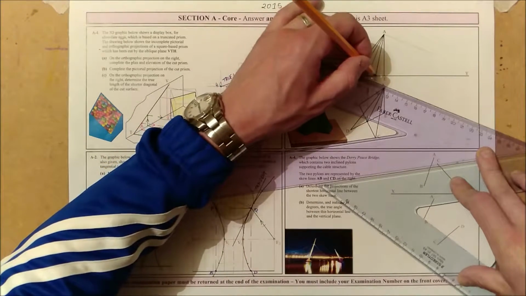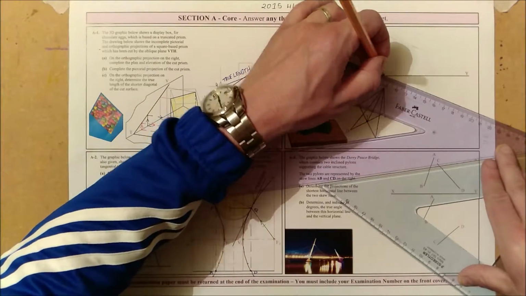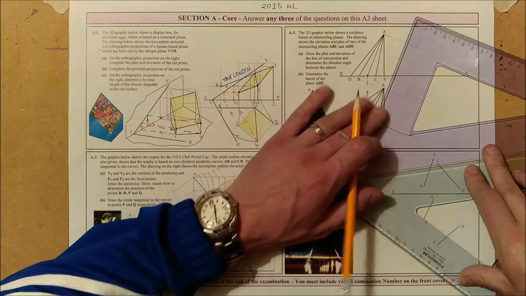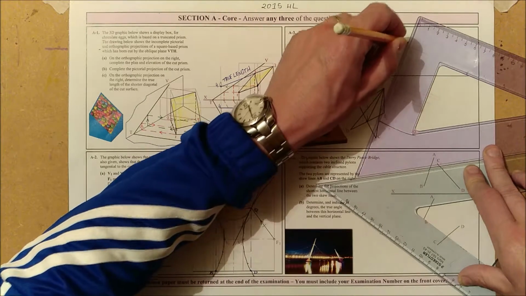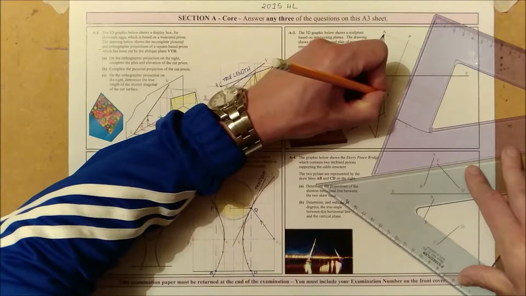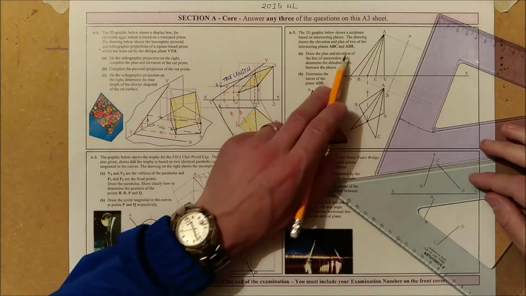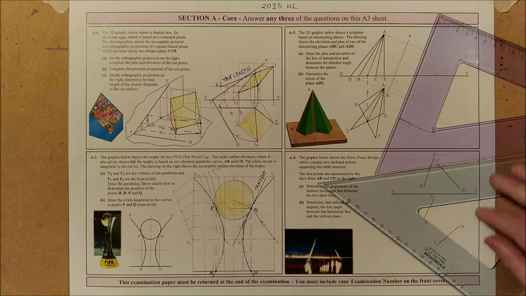Base points. I'm going to draw my x1, y1. Alright, so this is my x1, y1. So taking the points ABC and ADE basically across from that.